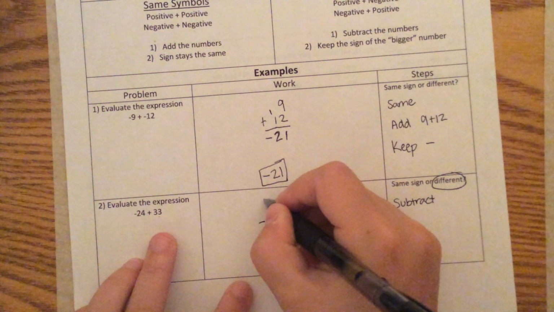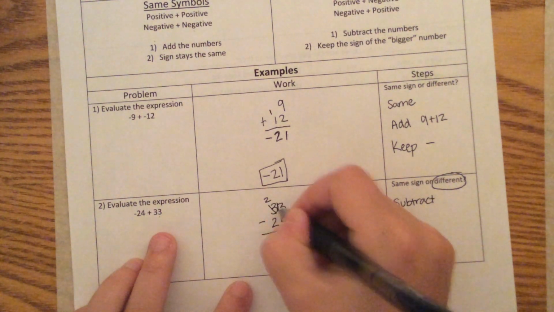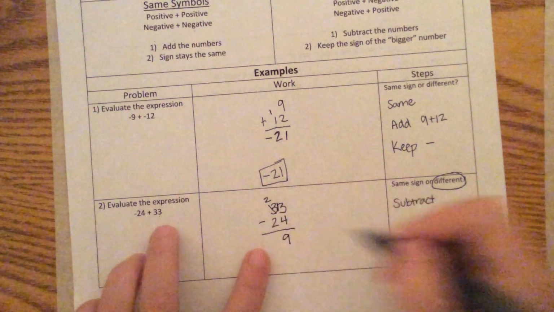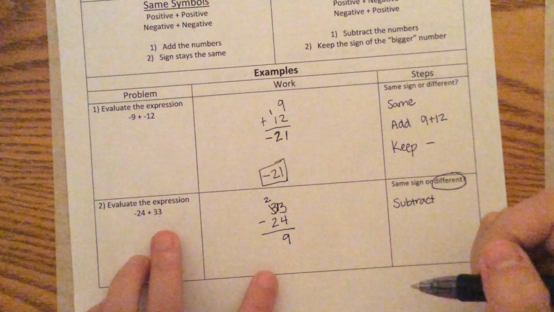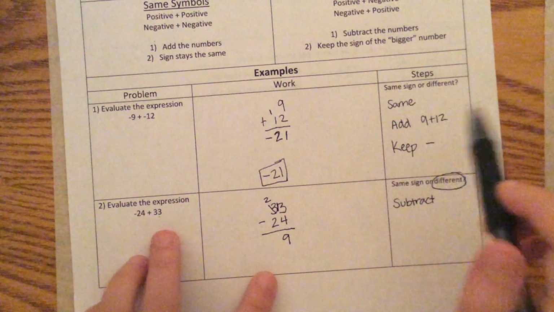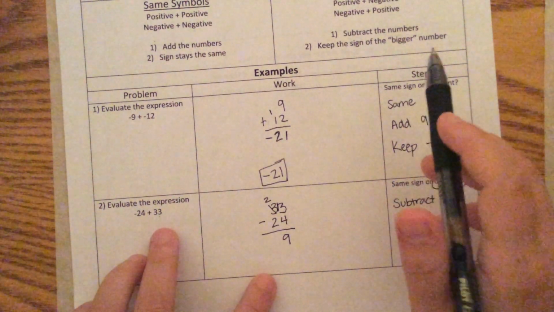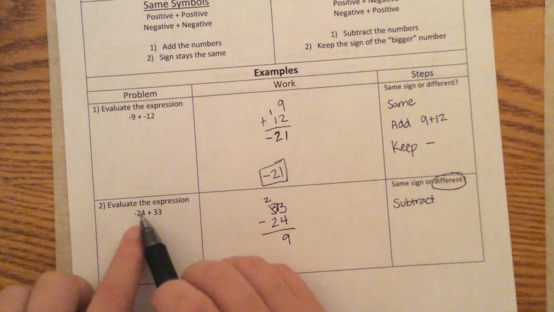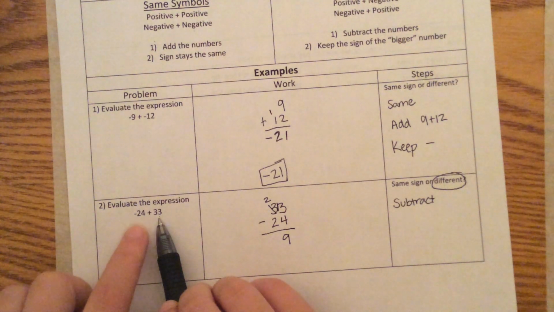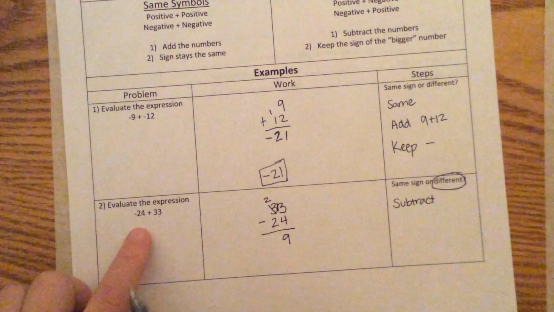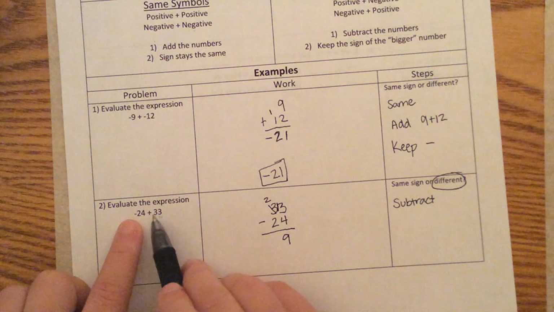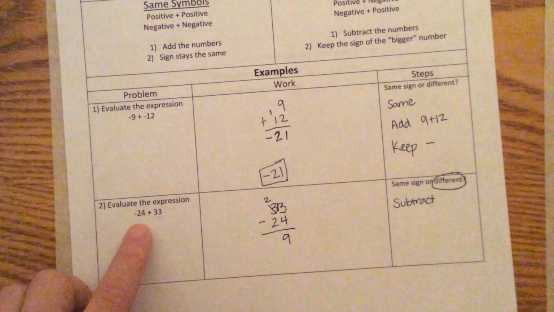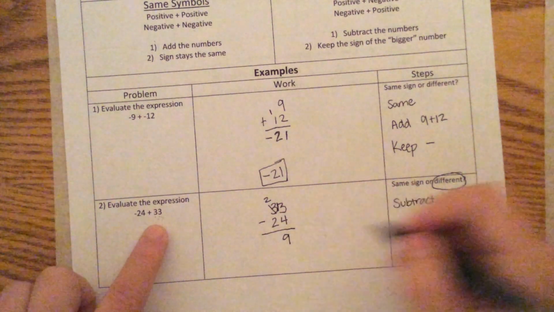So borrow, so this becomes 13. So 13 minus 4 is 9, and 2 minus 2 is 0. So we get 9. And now we're going to keep the sign of the bigger number, okay? And it's not really the bigger number, it's the one that has more. So if I had 24 negatives and 33 positives, which one do I have more of? Do I have more negatives or do I have more positives? And 33 positives is more than 24 negatives. So we would keep it positive.